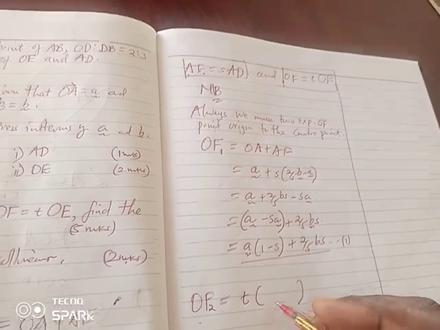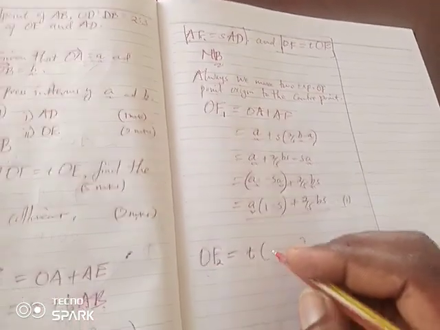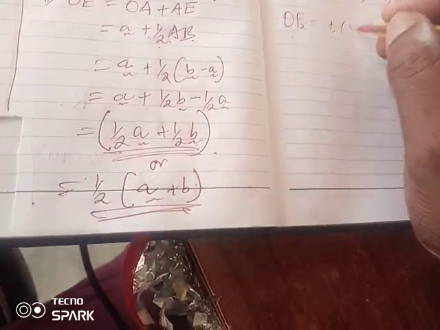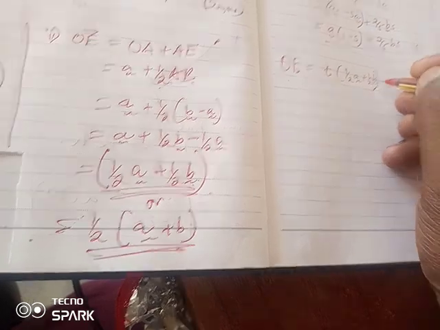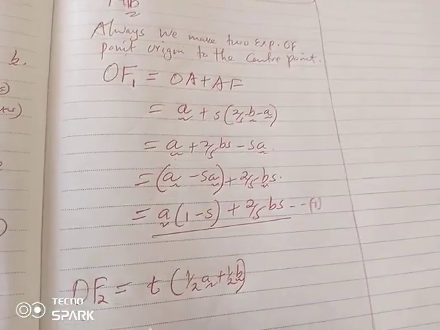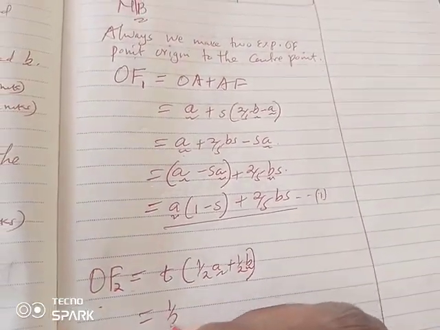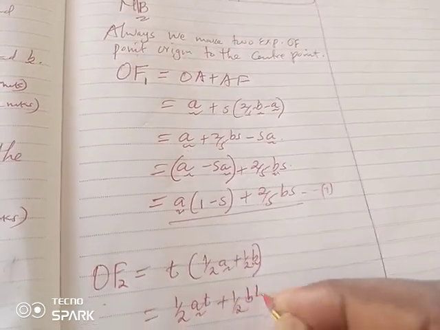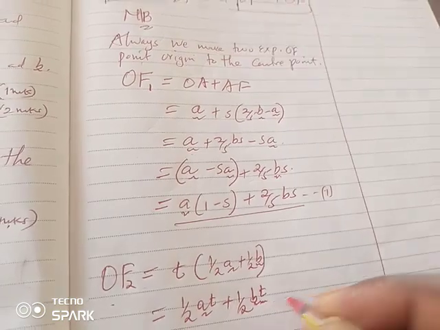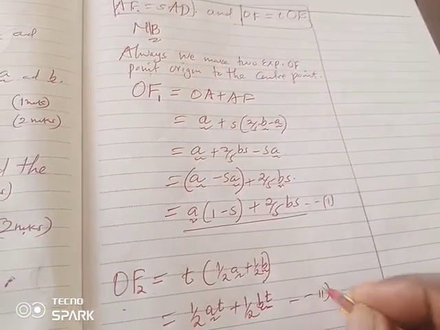So OF will therefore be T into OE, and OE is half of A plus half of B. So break the bracket, this is simpler. Half of AT plus half of BT. This is our equation 2.